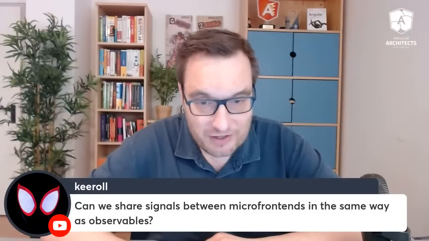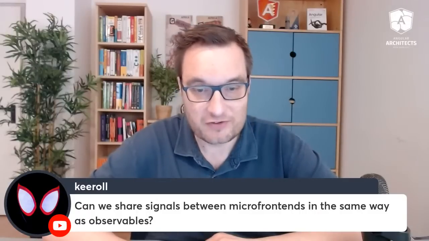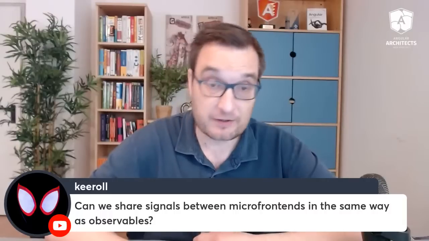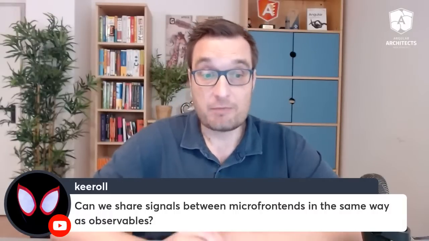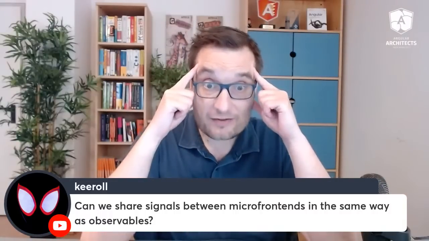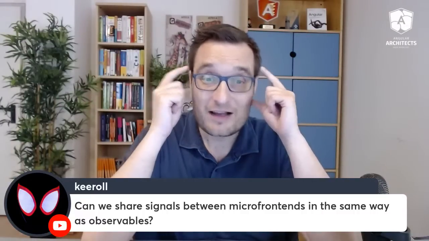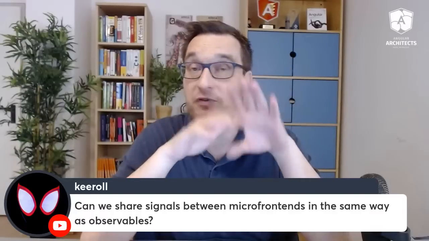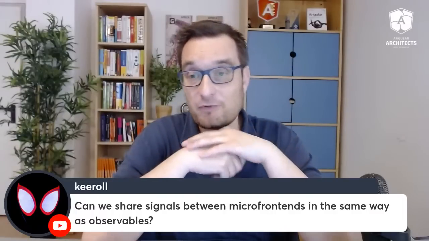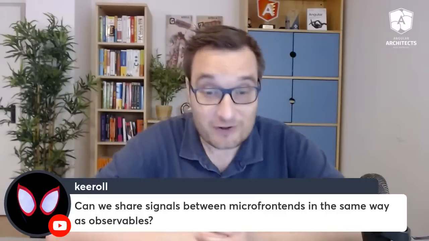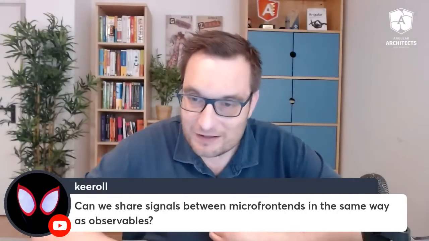Can we share signals between micro frontends in the same way as observables? Yeah, technically it's possible. However, we should keep in mind that signals are not for modeling events. So if I want to share an event, I would still go with an observable. But if you want to share state, hopefully not too much, if we talk about micro frontends, then this is really fine.